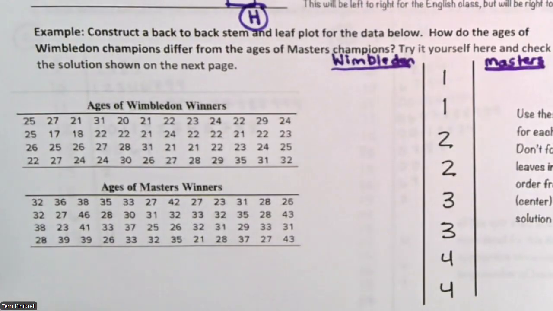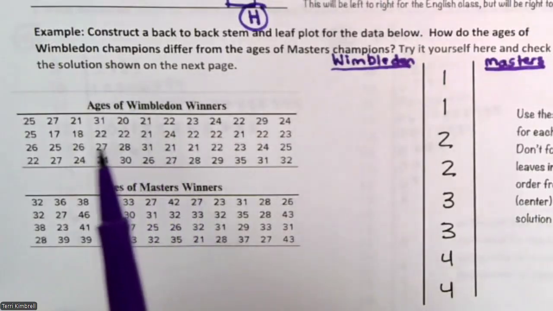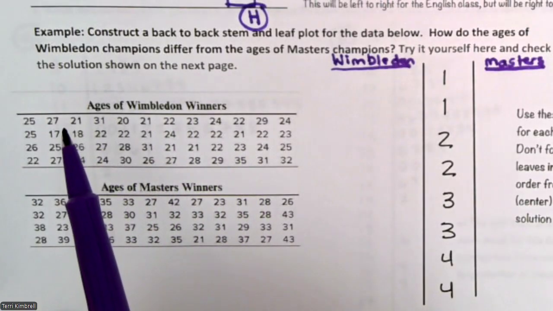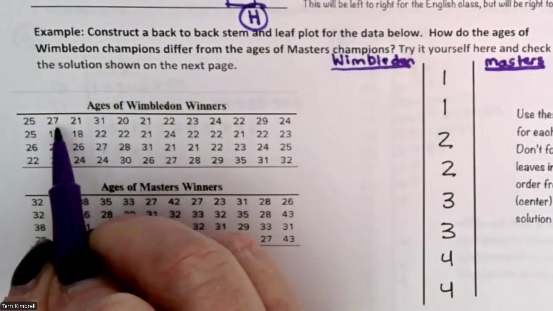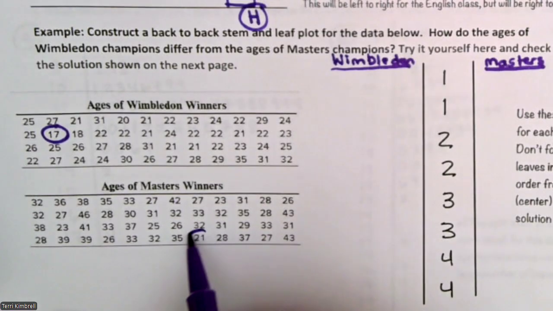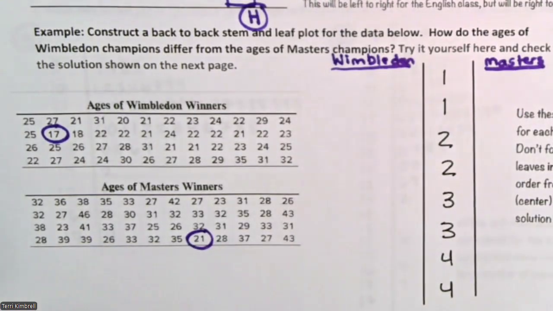When I look at the ages, for the lowest right here, it looks like 17. And then for the Masters, it looks like it might be 21. Okay, so that's going to tell me that I'm going to start my stem at 1.